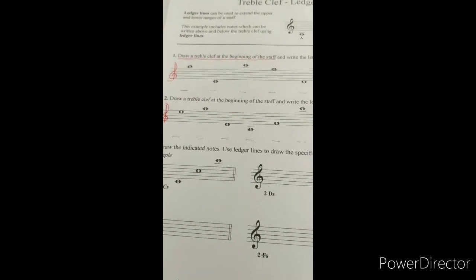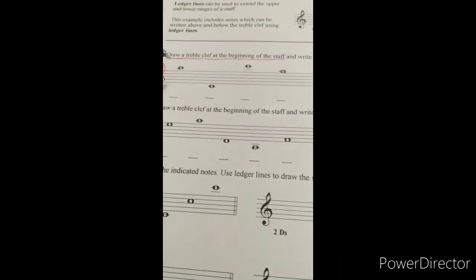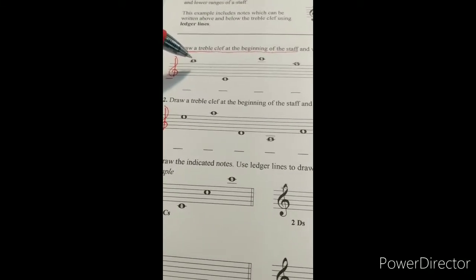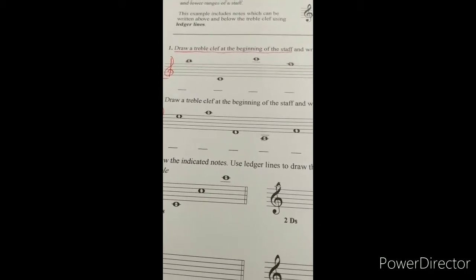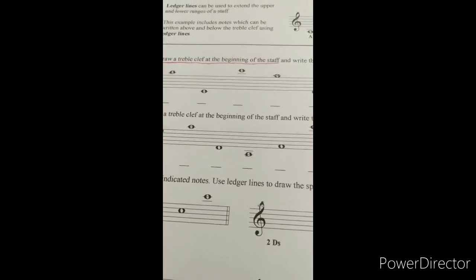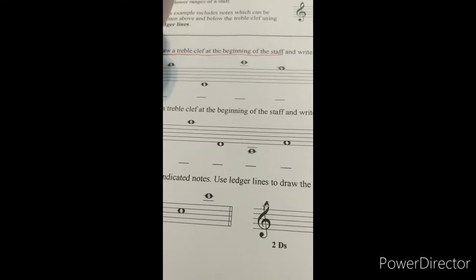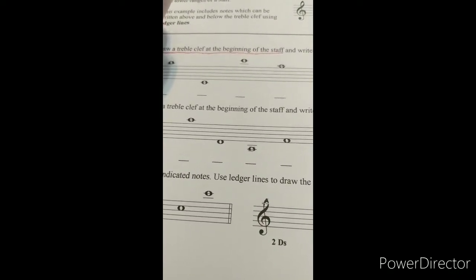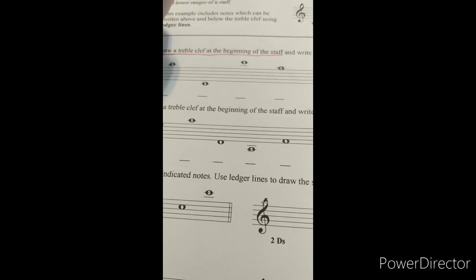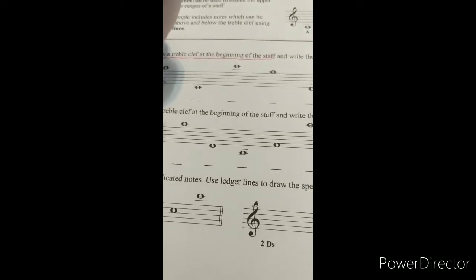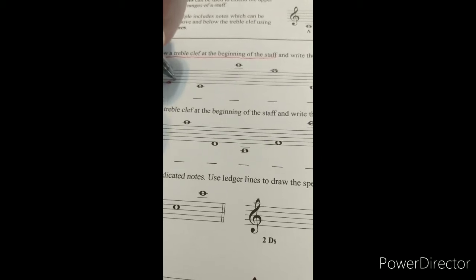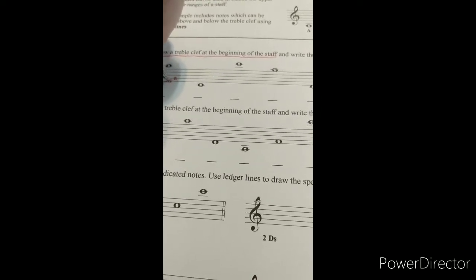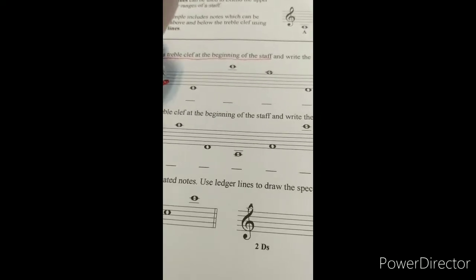All right. So our first note is one line above our top line. So how would we figure this out? Well, our spaces are F, A, C, and E. And our lines are G, B, okay, oh sorry, I got my bass clef there.